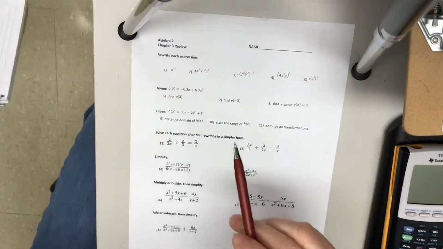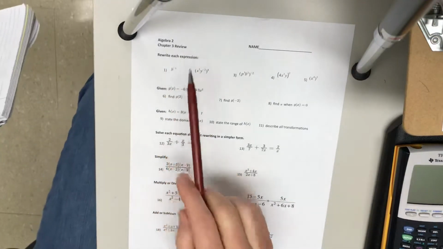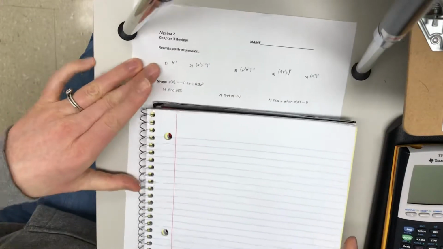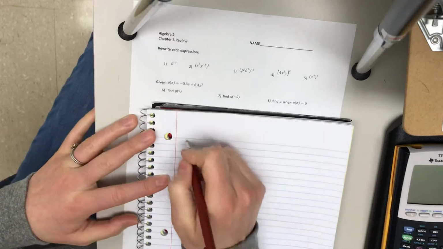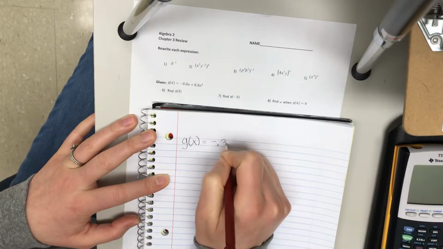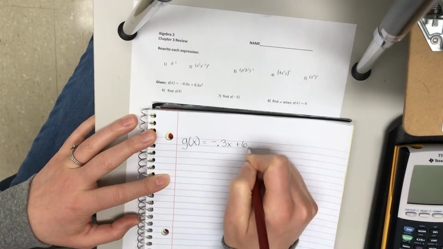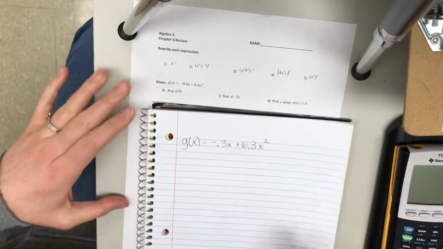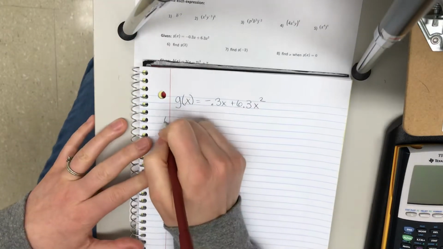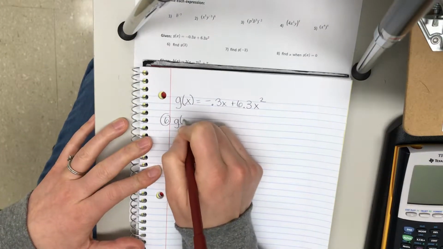Okay, in this video, we're looking at Chapter 3 review, and I'm going to look at numbers 6, 7, and 8 because they all go with this function, g of x equals negative 0.3x plus 6.3x squared. Okay, so number 6 is just asking me to find g of 2.